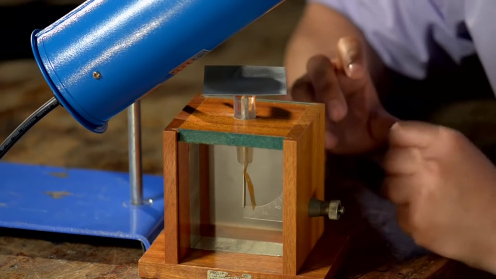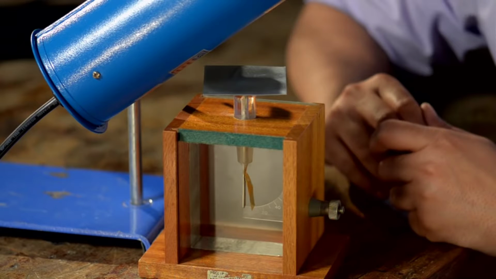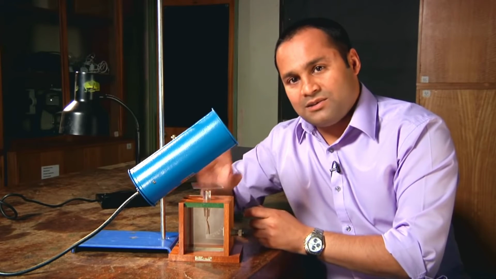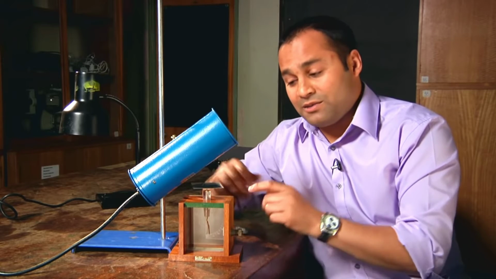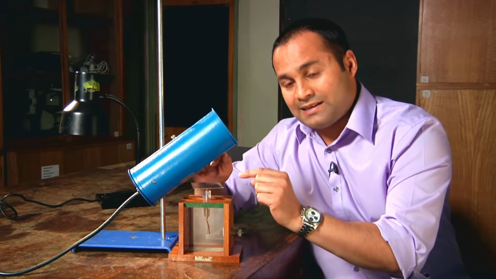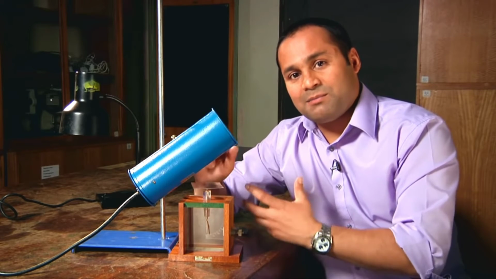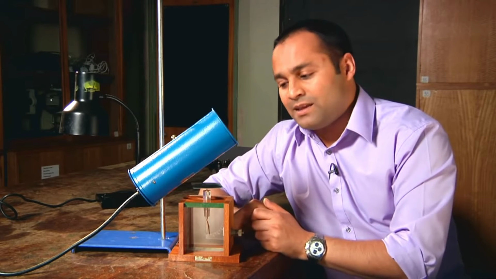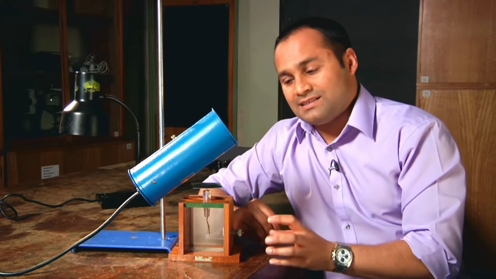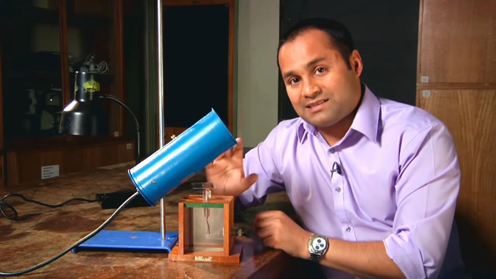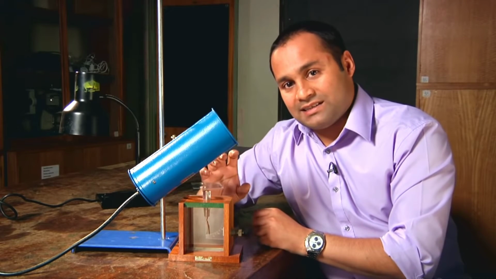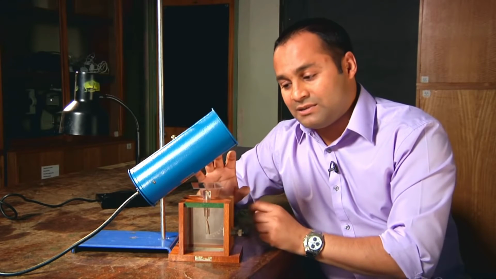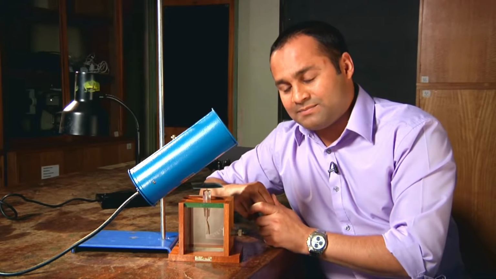You can see that the gold leaf immediately starts to fall, and that must mean that the UV light is somehow discharging the electroscope. We know that we started with negative charge on the plate, so the UV light must somehow be releasing the electrons. And the important thing to notice is that it's the frequency of the light that makes a difference. Remember, with visible light, it doesn't matter how bright it is or how long it shines for, it doesn't release any electrons.